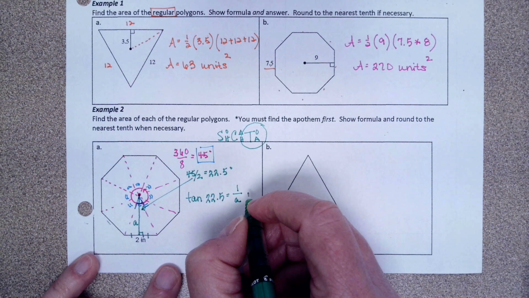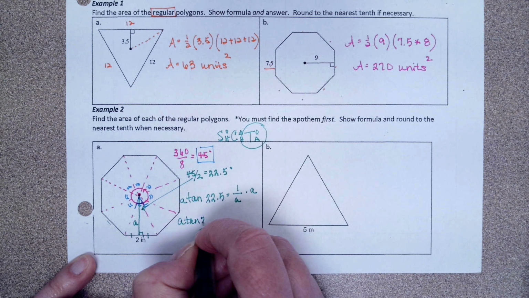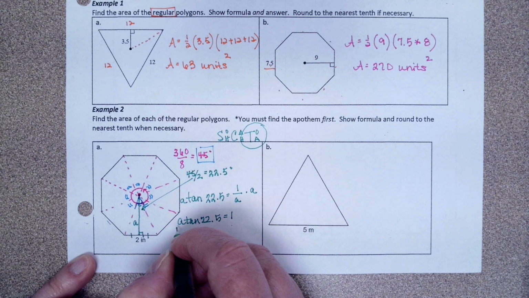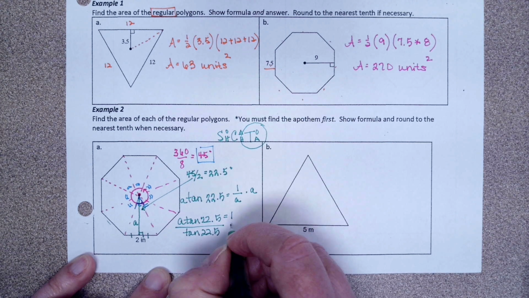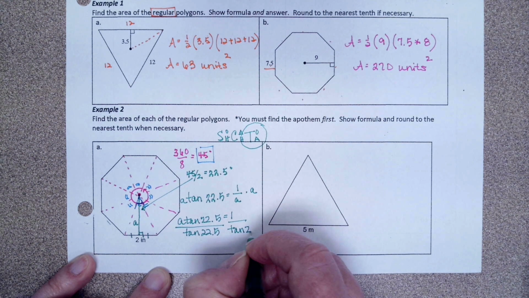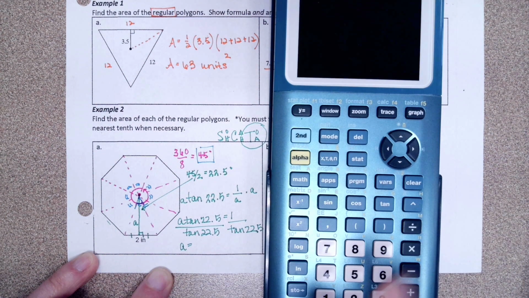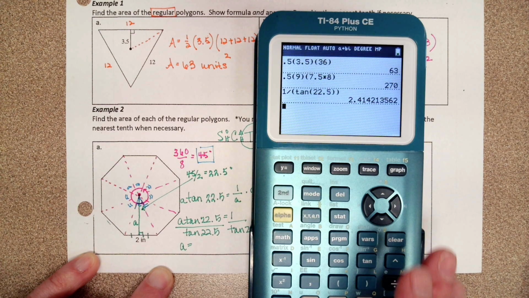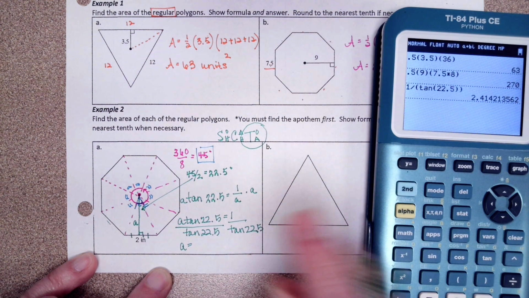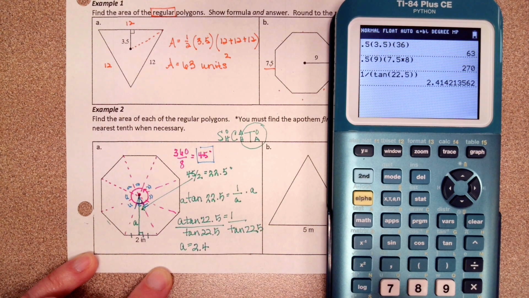All right, so to get the A out of the denominator, we go ahead and multiply. So A times the tangent of 22.5 is equal to 1. And then to get A by itself, we're going to go ahead and divide both sides by tangent of 22.5. Sorry. So A should be equal to, again on our calculators, 1 divided by tangent 22.5. Looks like about, round to the nearest tenth when necessary, 2.4. That's going to be my apothem.